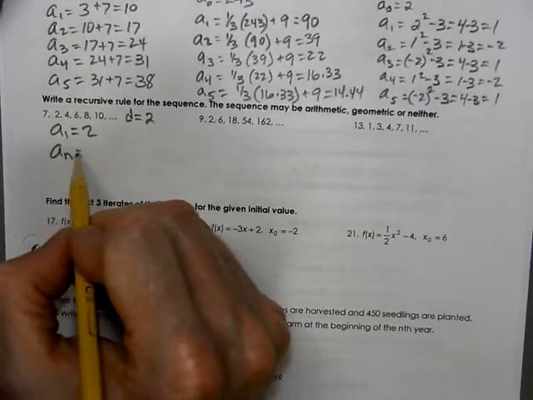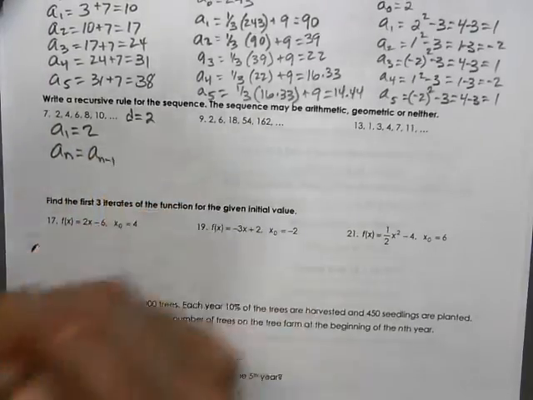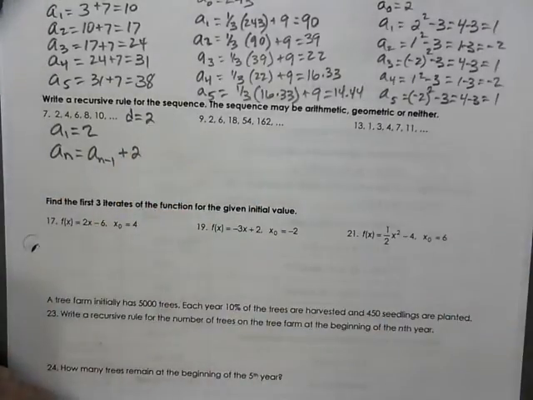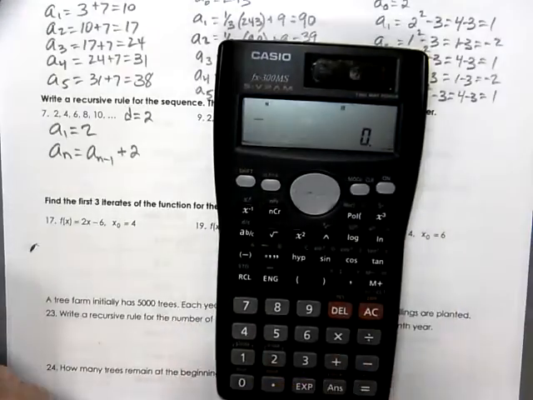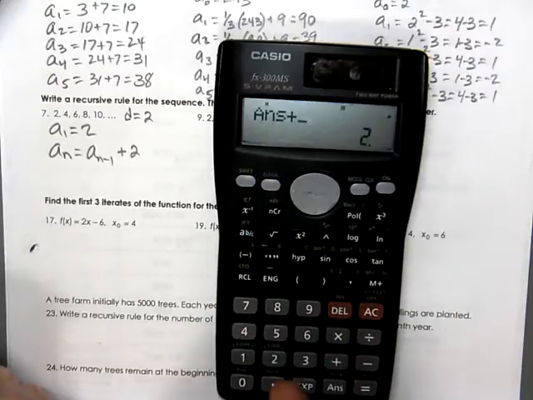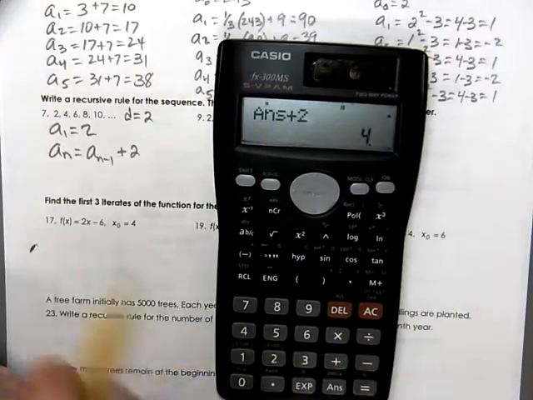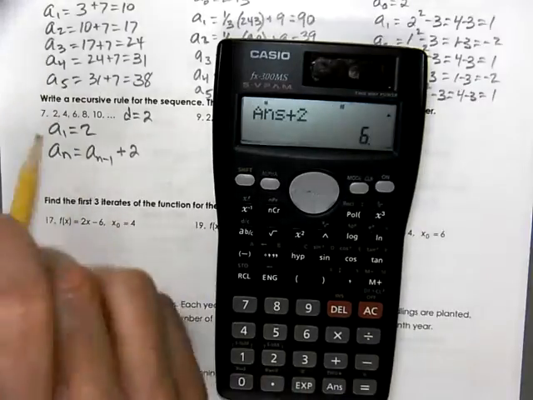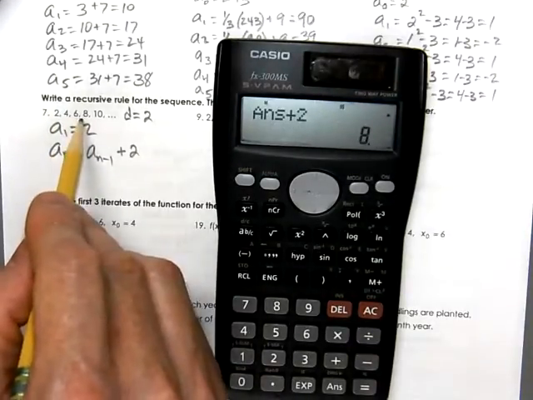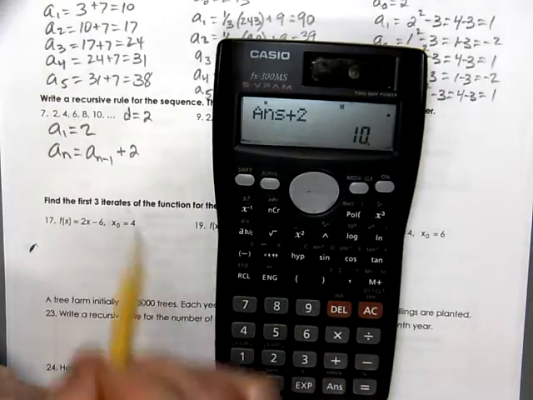So we take our previous term, whatever it is, and we're going to add 2 to it. We should be able to test our formula. Start with the 2. And then ANS means the previous number plus 2. So we got 4, then 6, then 8, then 10.